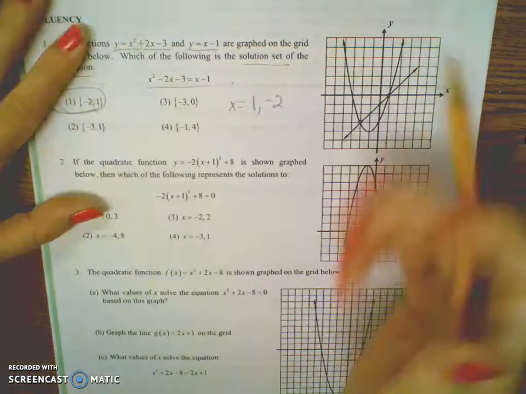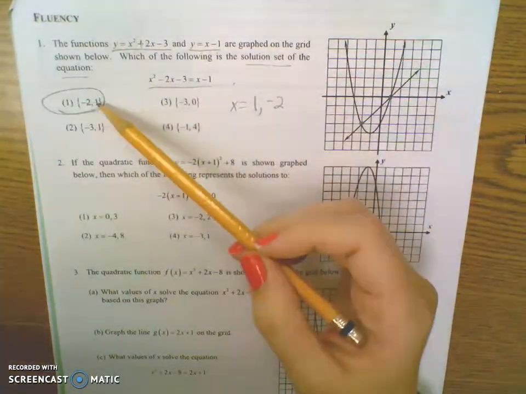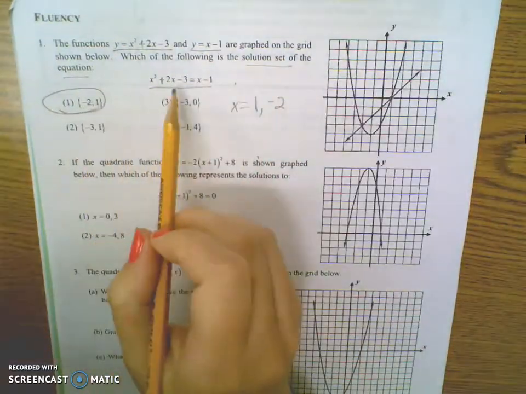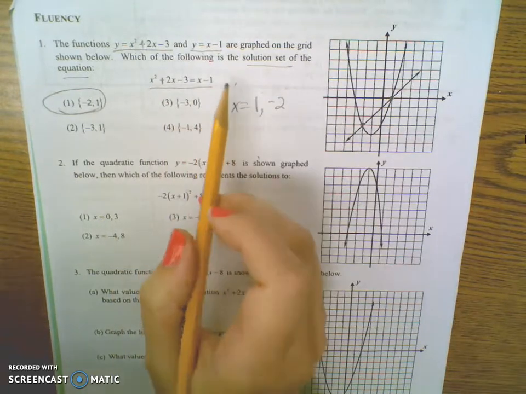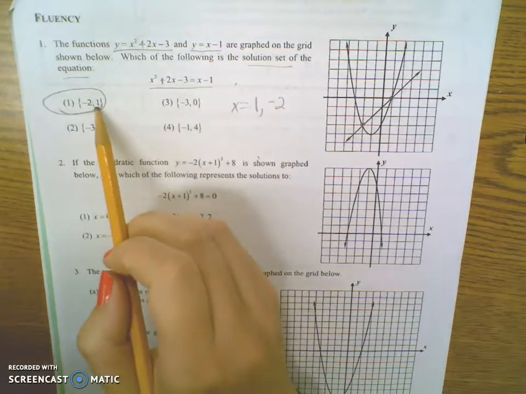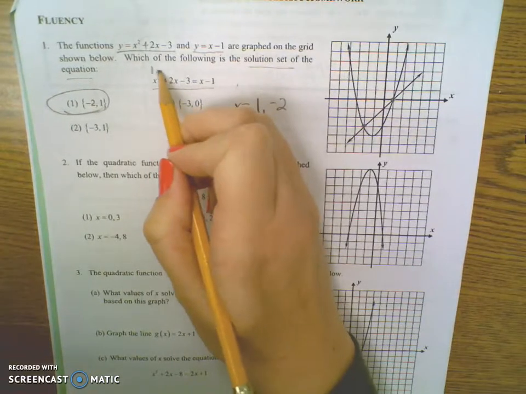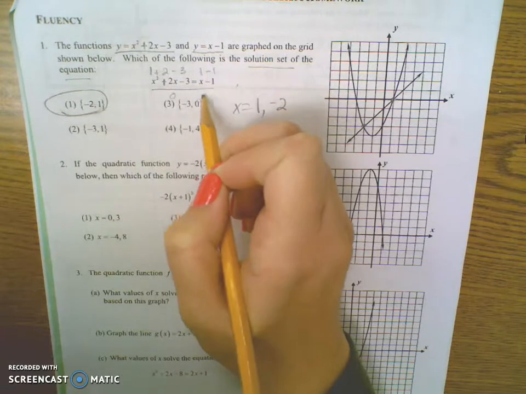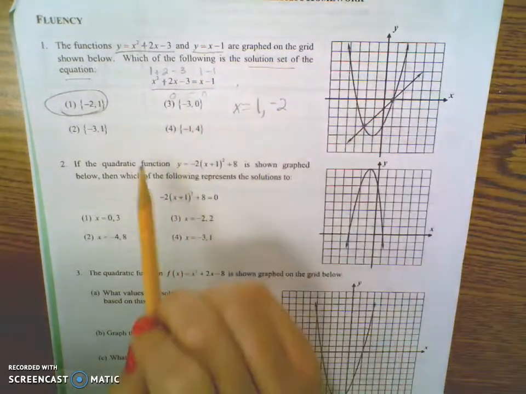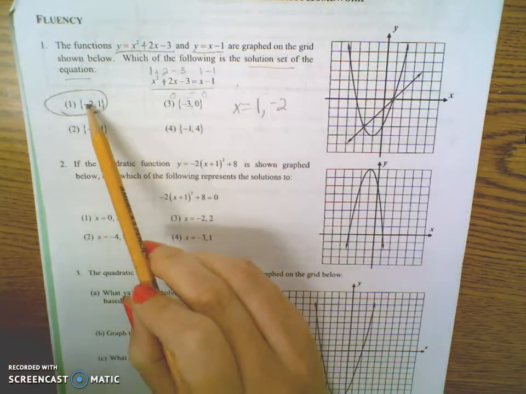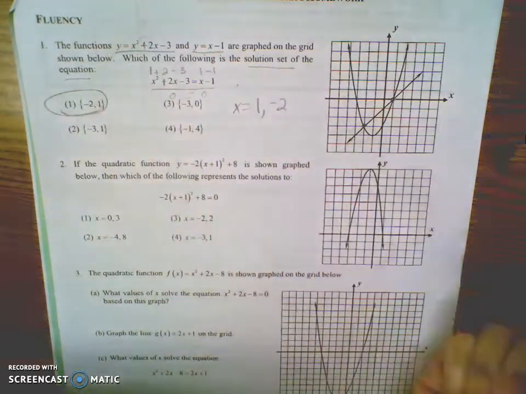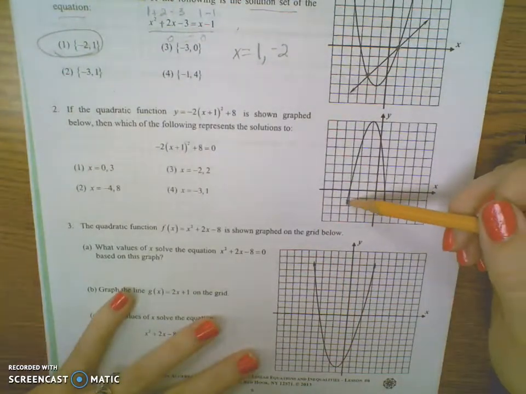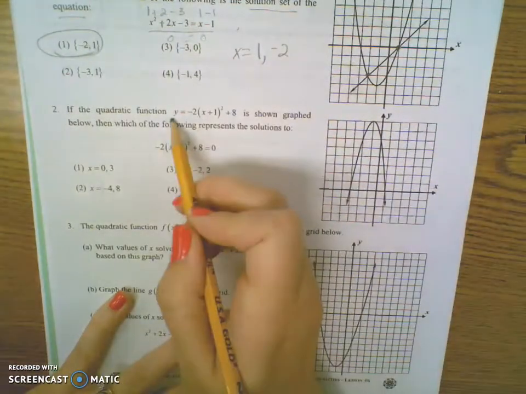Now the other way that you can look at that is if we were to plug this in for x, it would be equal for both of them, but for other values it would not. So for instance, if I put 1 in here, this would be 1 plus 2 minus 3, and that's 0. And this would be 1 minus 1, and that would equal 0. So they're the same thing. If I put another value besides negative 2 and 1 in there, they would not equal the same thing on both sides.